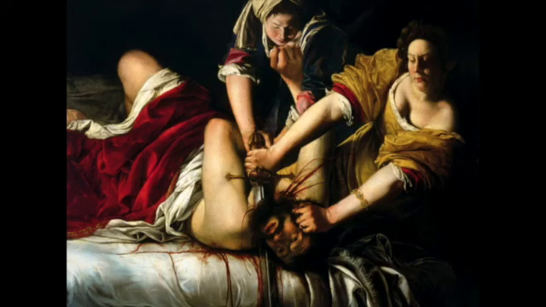We can see that in an example such as Artemisia Gentileschi's The Beheading of Holofernes from 1620. The intensity of the light is absolutely superb in this particular piece, where we see all of the little wrinkles and folds in the satin bedding, the smoothness of the skin, and even the quality of the lighting in this area here, where we can see the hilt of the sword being pressed into Holofernes' upper arm.